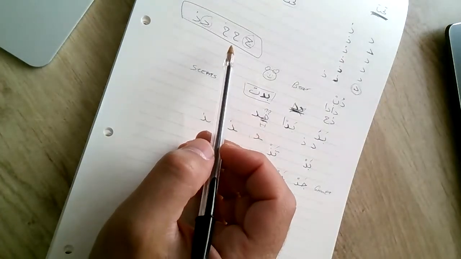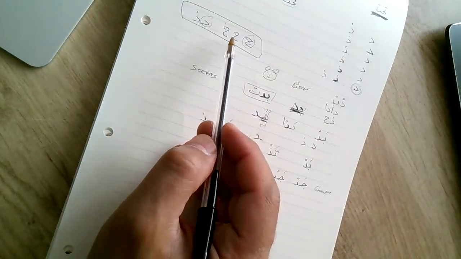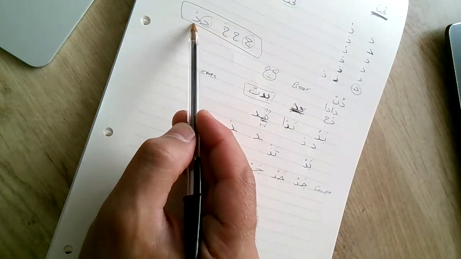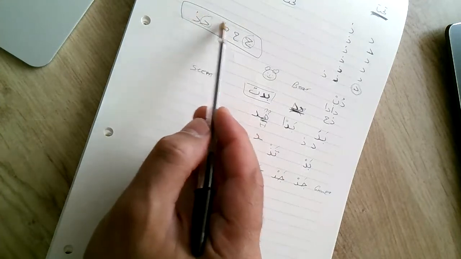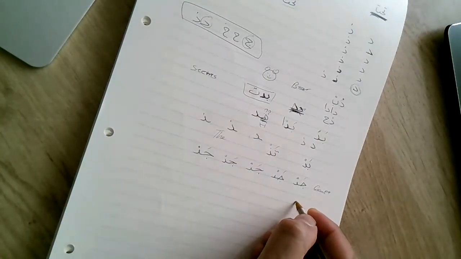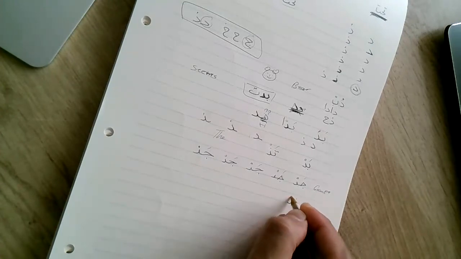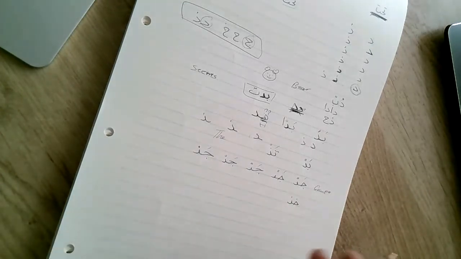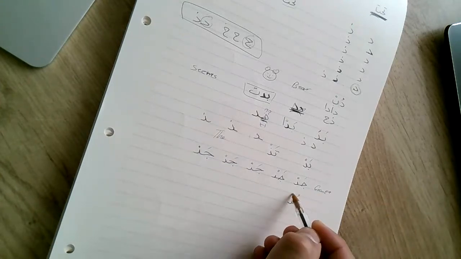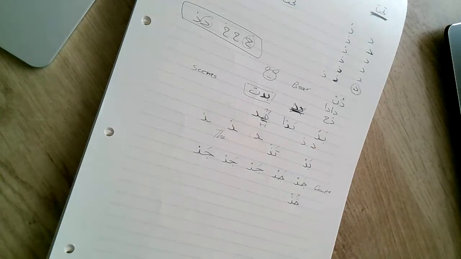Now let's take, for example, Kha, Dhal. 2 dots, similar to each other. Khudh. This is an order. Let's do it like that. So, Dhamma, Sukun. Khudh.